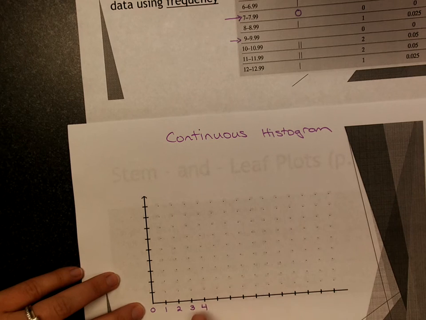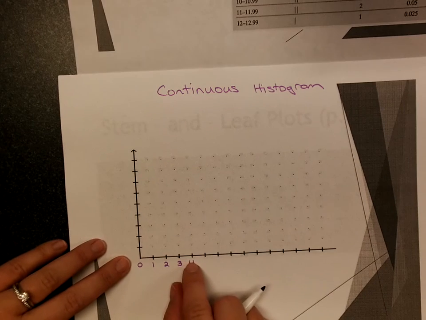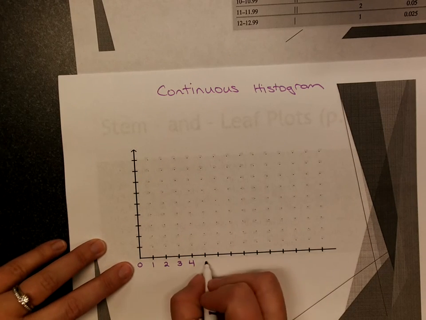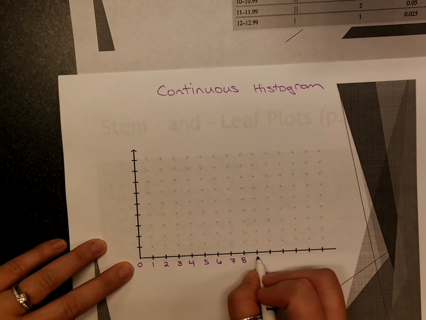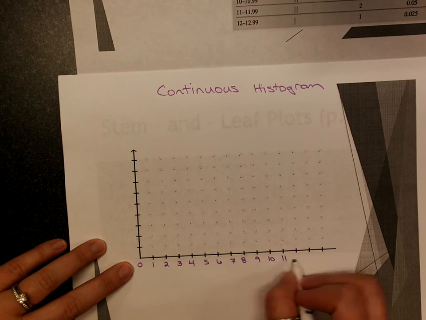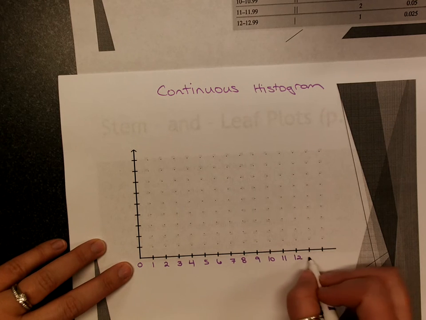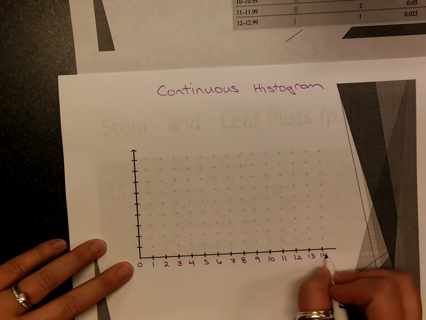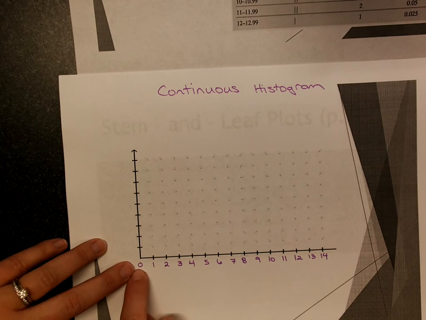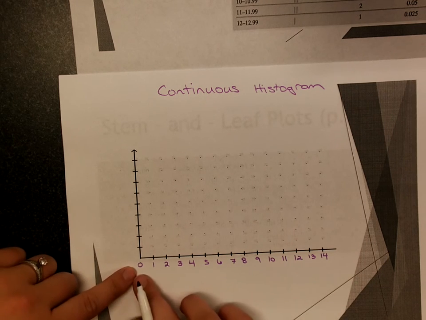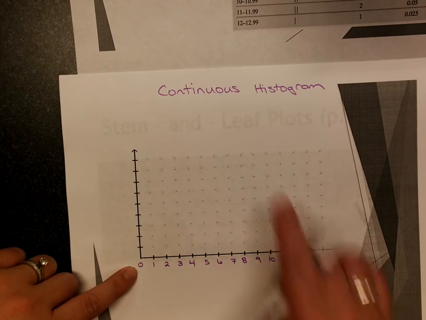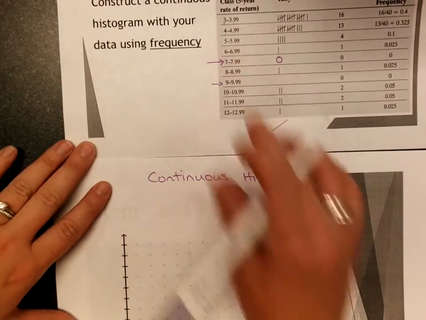I'm putting the numbers not between the tally marks, but underneath the tally marks. 5, 6, 7, 8, 9, 10, 11, 12, 13. And we can keep going if you want to. I always like to start at 0 unless the data is way off, and I'll show you how to take care of that later. But generally we start at 0, even though our first class is not till 3.